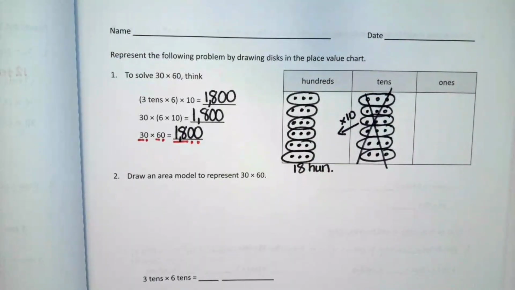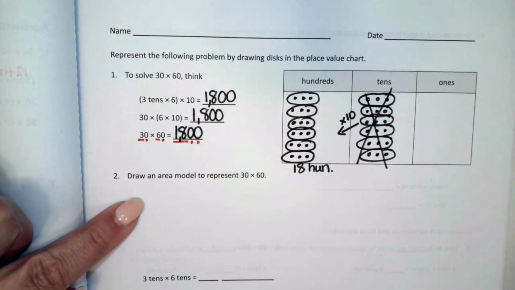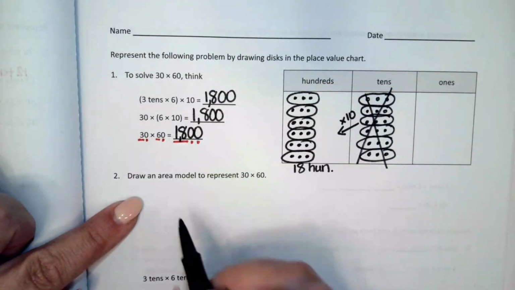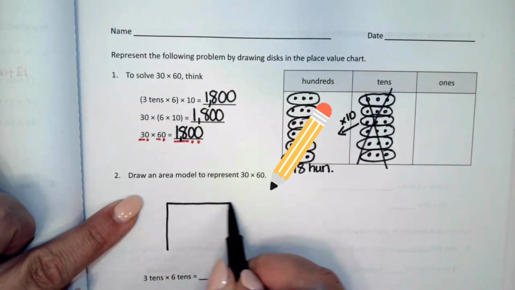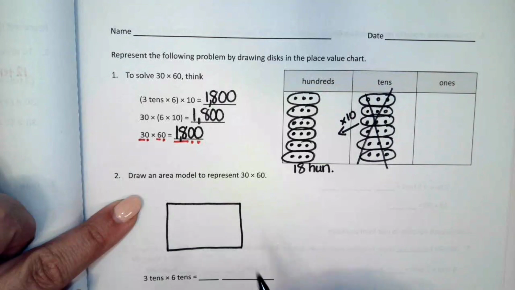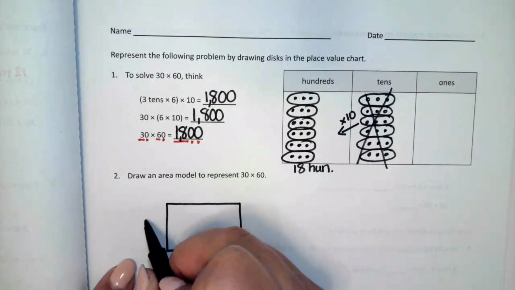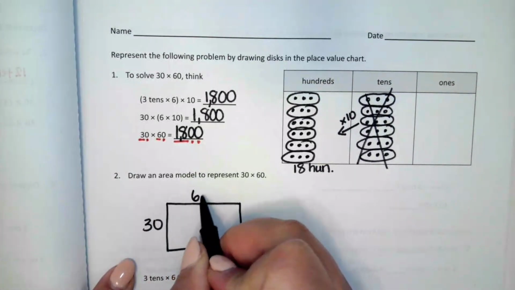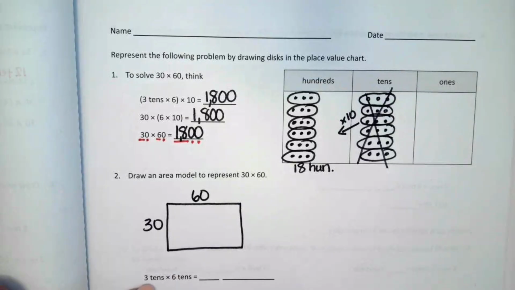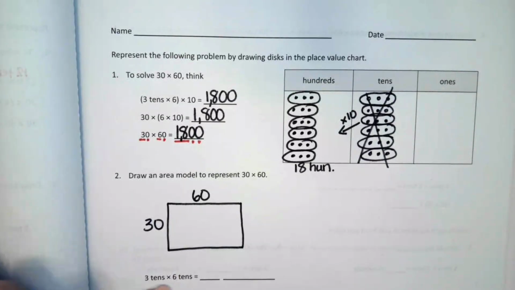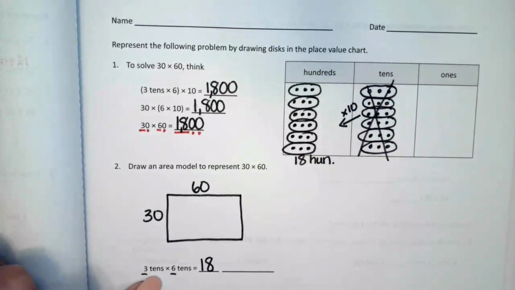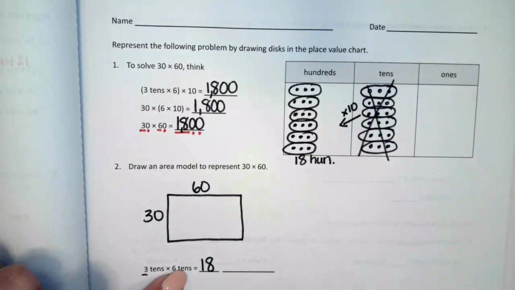Okay, number 2 says draw an area model to represent 30 times 60. So we just make a rectangle and we can put 30 and 60. 3 tens times 6 tens. 3 times 6 is 18. And now the units, tens times tens equals hundreds. 1800s.